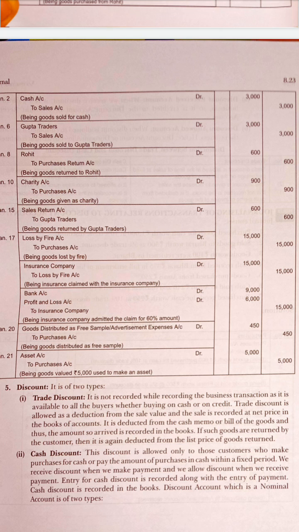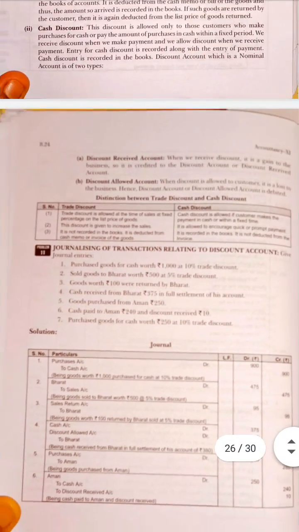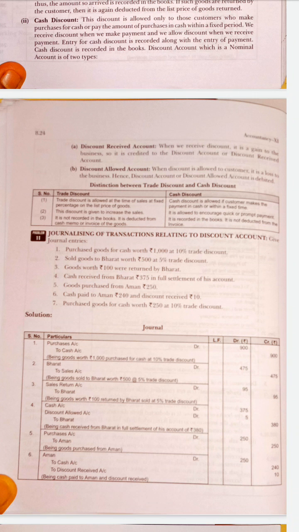So the entry for the cash discount is recorded along with the entry of the payment in the books of accounts. Discount allowed is called a nominal account because it is one of the expenses. So there are two types: discount received is the income and discount allowed is the expense. Discount received is a gain for the business, so it is to be credited to the discount received account.